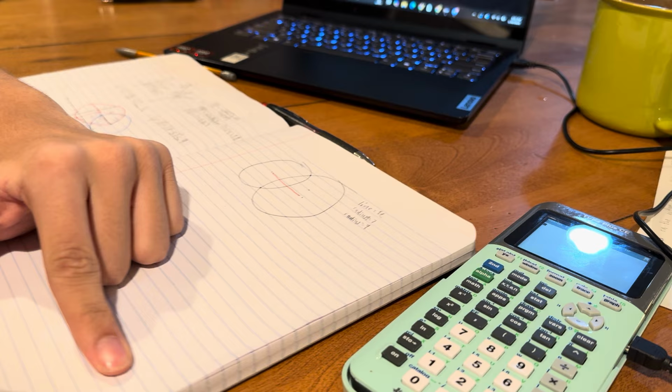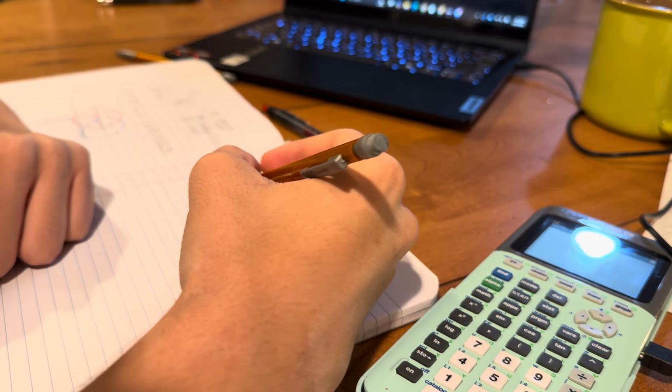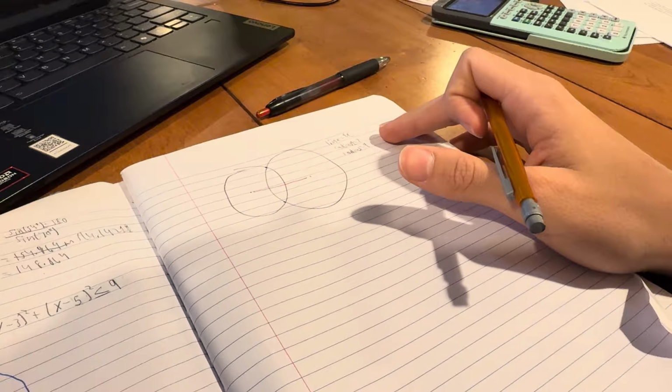But, if you can see this, yeah, oh no, my giant hand is in the way. So let me just switch this over. And now I think you have a pretty good view of my work.